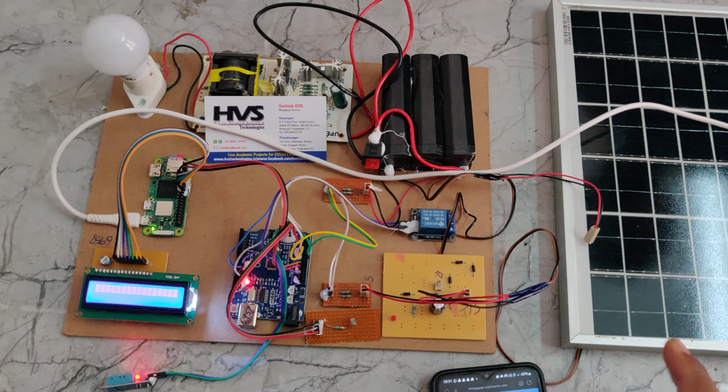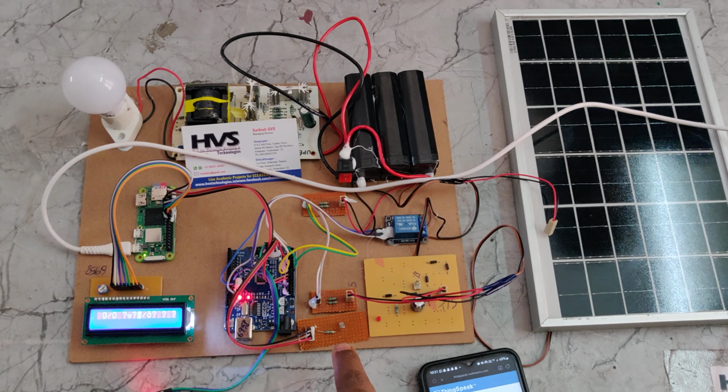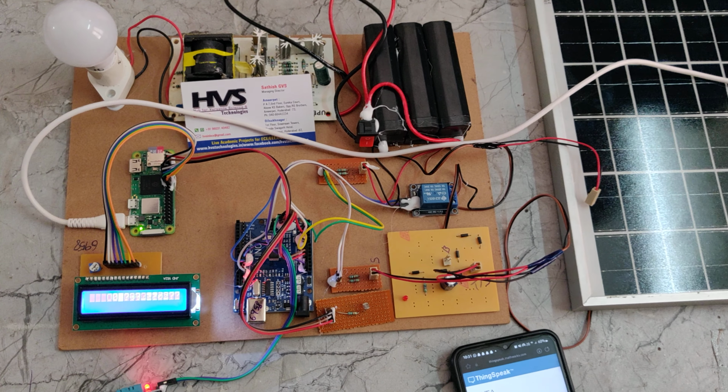Efficiency is 0% as there is no voltage from this solar panel. So for getting more efficiency, we need to place the solar panel under the sunlight along with this light sensor. So parallelly it will be compared and the efficiency will be calculated on this LCD.